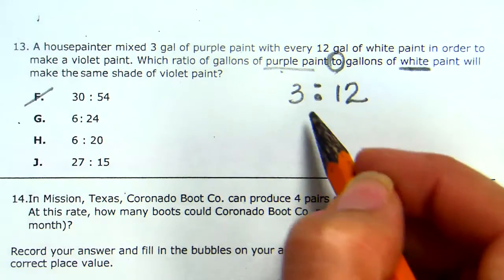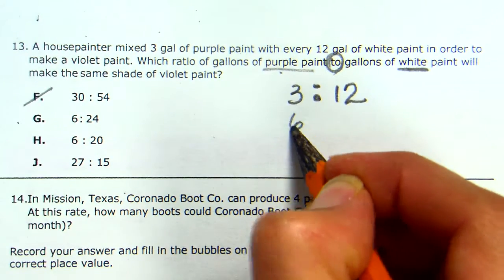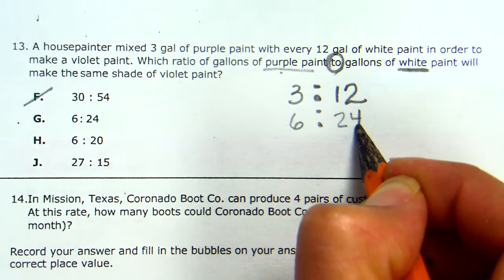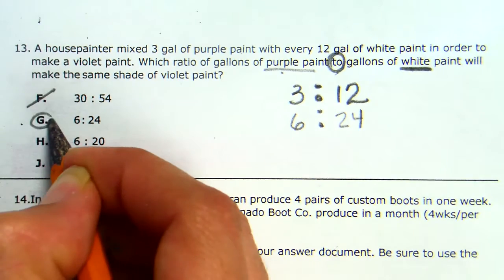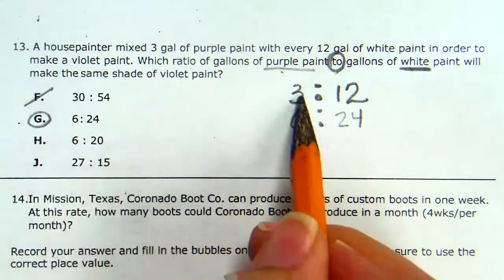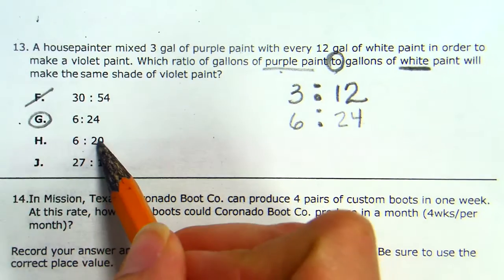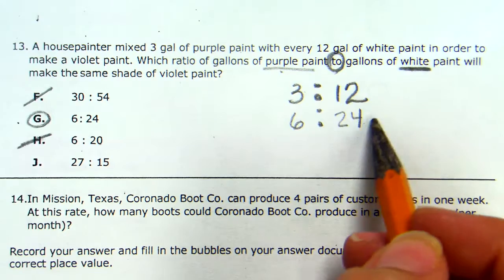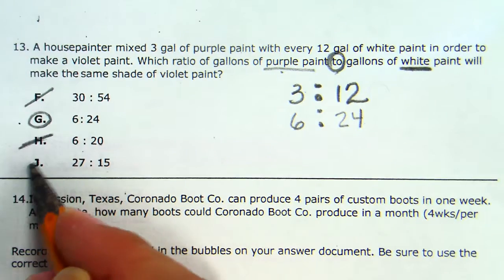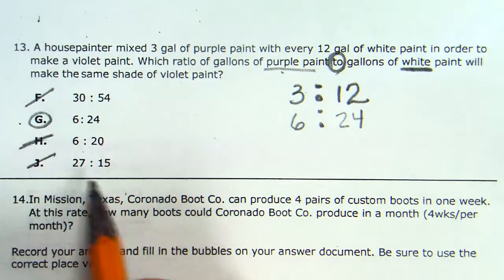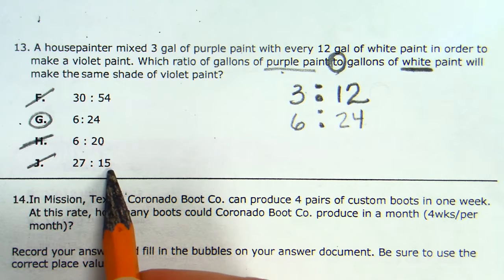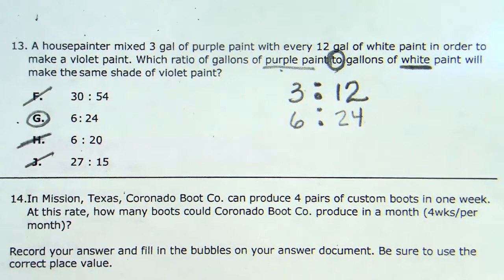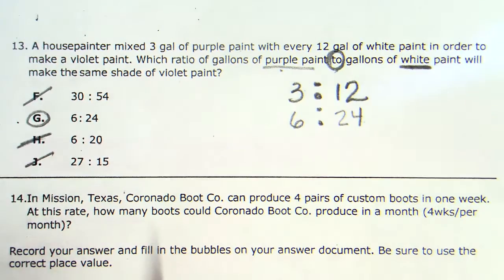Look at the next one. Yes, you can multiply the 3 times 2 and the 12 times 2, and that is an equivalent ratio. Just to check your work, times 2, 6, times 2, 24, not 20. And 9 times 3 is 27, but 9 times 12 is not 15. This one is to trick you in case you put the numbers the other way around. But it's not even the same multiple, okay? So that is the ratio.